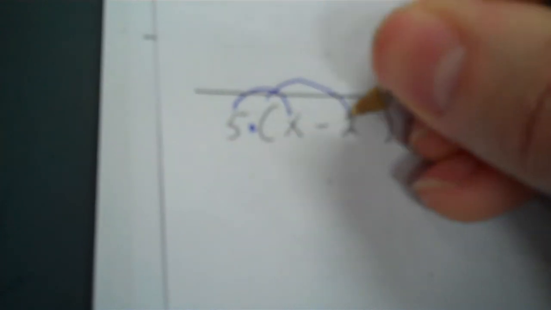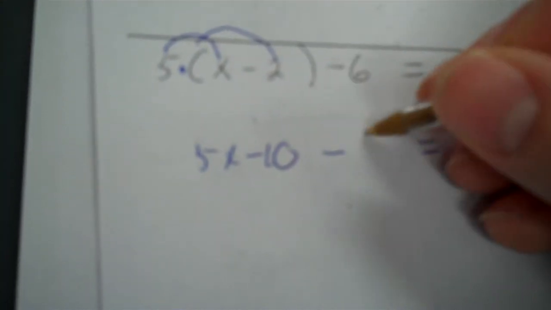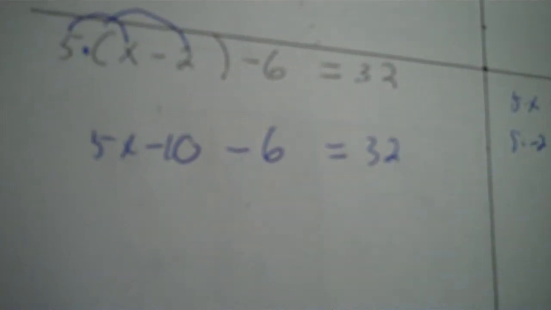Okay, next problem. Now, there's no second power, so there's only one answer for x. So now the distribution's not blocked, so I need to do the distribution here. 5 times x, 5 times negative 2. So it's 5x, there is no block, negative 10. So you got 32 on that side, and over here you got 5x minus 10, and you drop down your minus 6. Now, you're just applying linear properties.